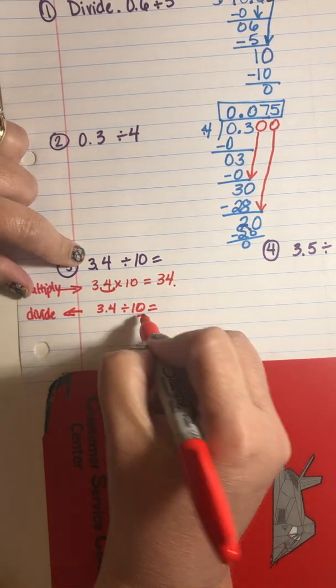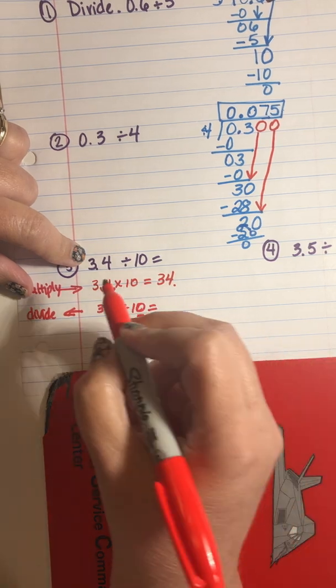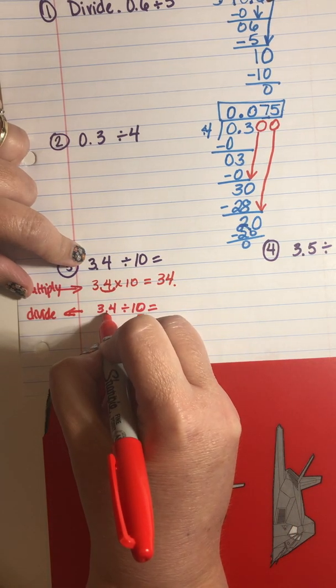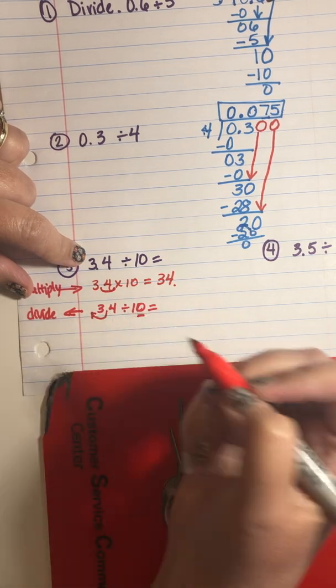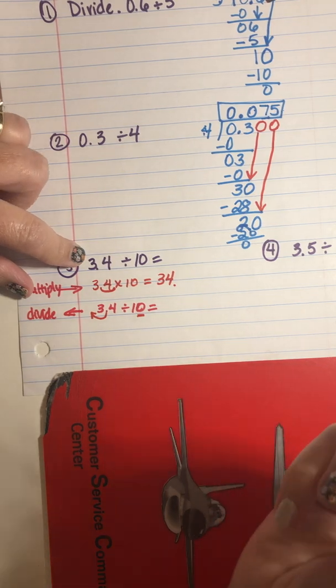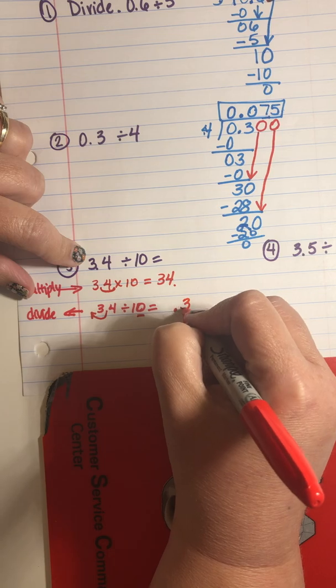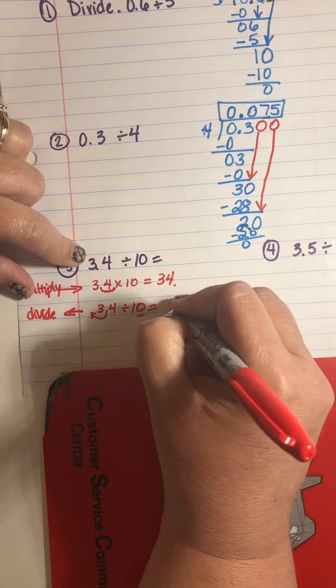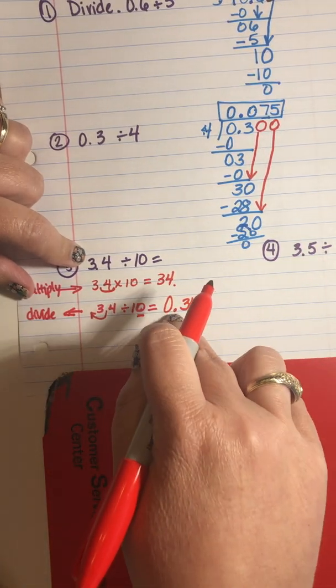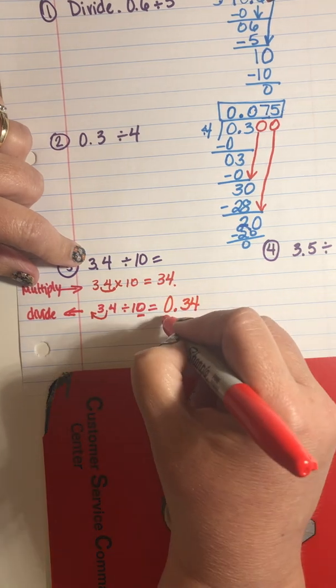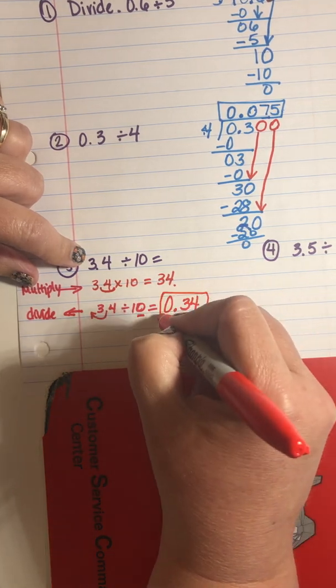So I have one 0 in 10. So I'm going to move my decimal point one place left. And when I do that, it's a decimal point and 3 4, and I put my 0 in because that's just the proper way to write it, and my answer is 34 hundredths.